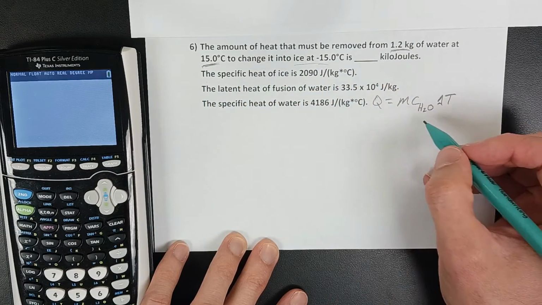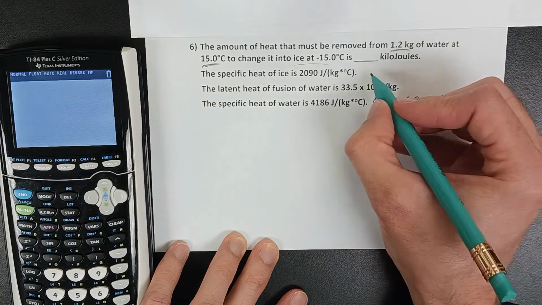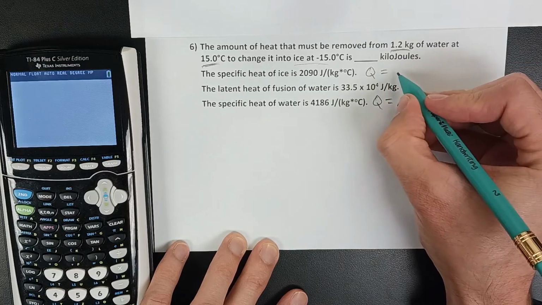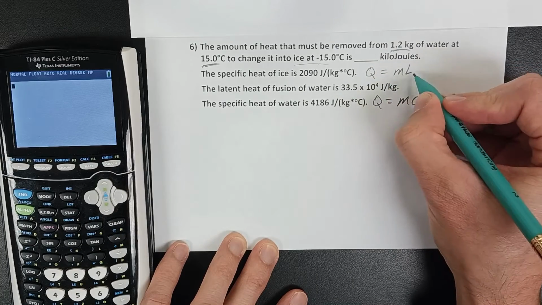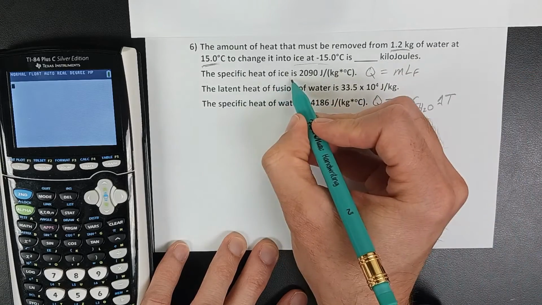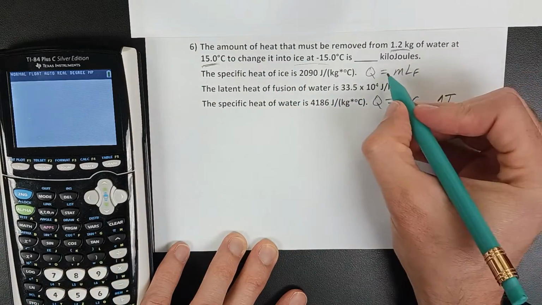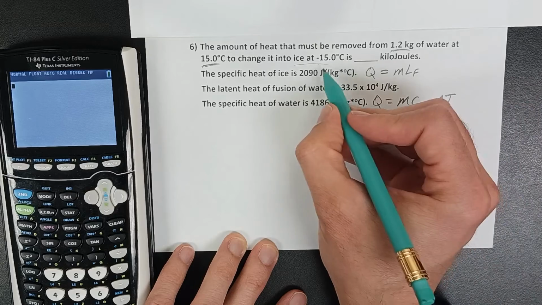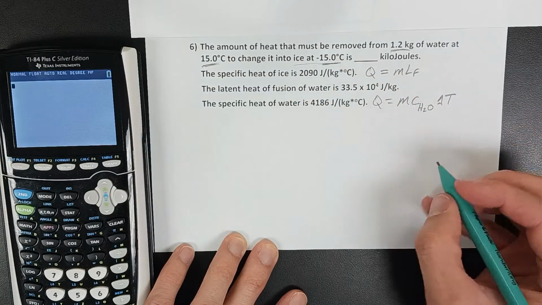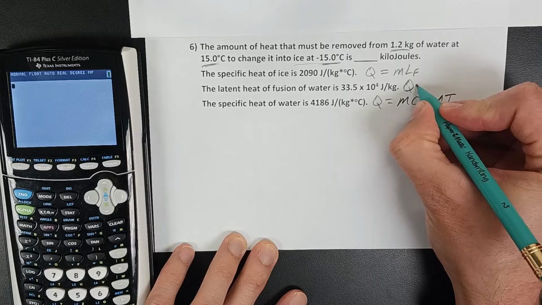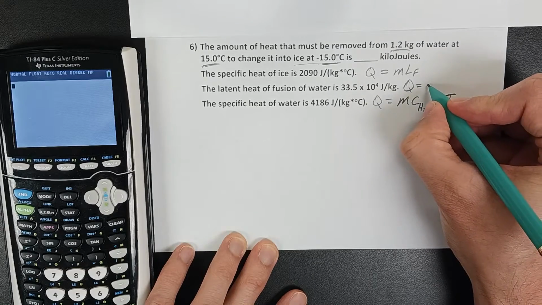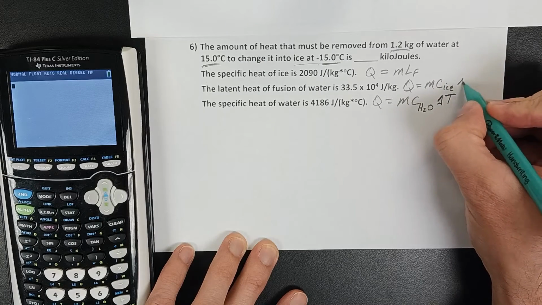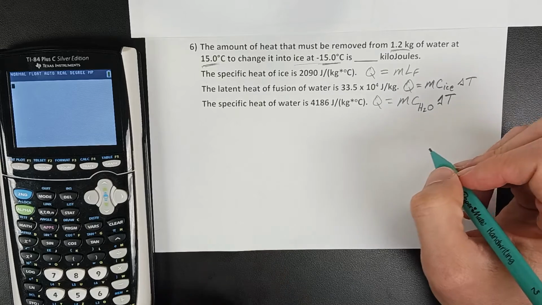Once we get the cold water to 0, then we need to freeze this. And so that's going to require a removal of energy equal to the mass times the latent heat of fusion, which is given to us here for ice. And so at that point, we would now have a block of ice at 0 degrees Celsius. Then we want to continue to cool that ice down to negative 15. So we need to continue to remove energy, an amount equal to the mass times the specific heat of the ice times its change in temperature.